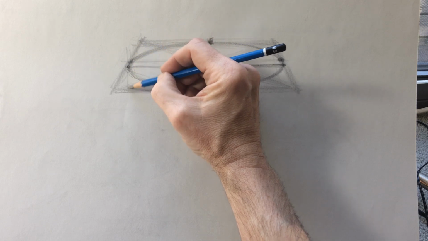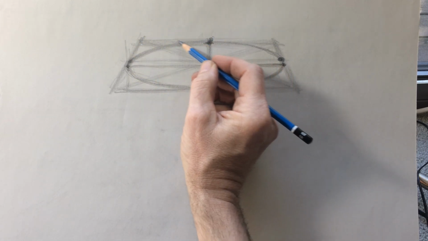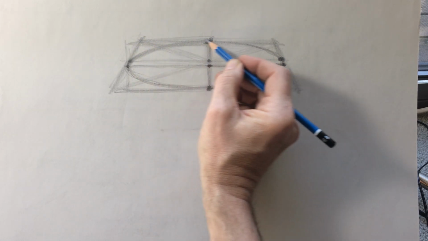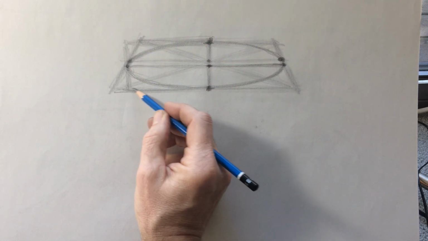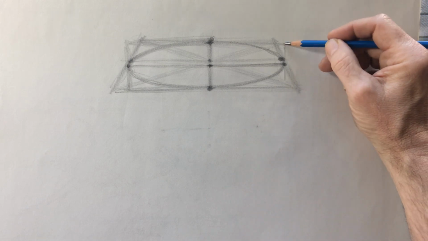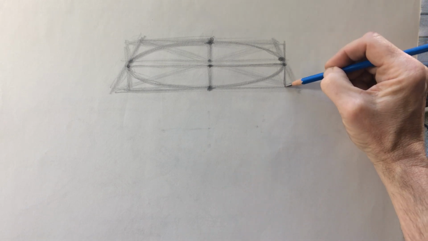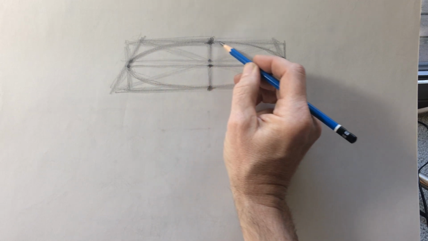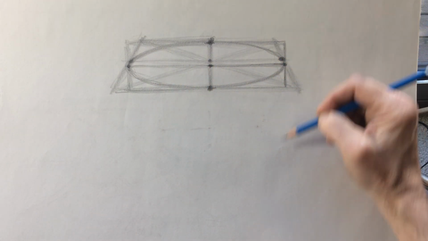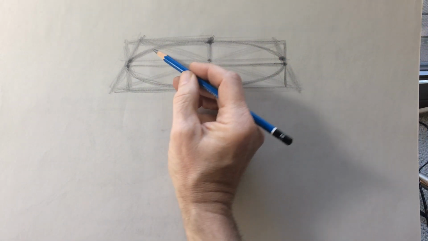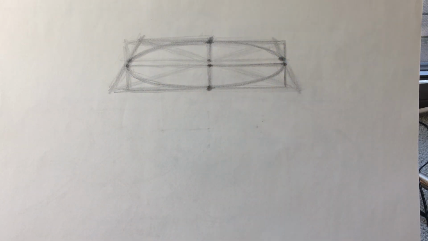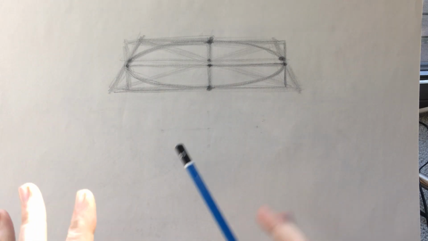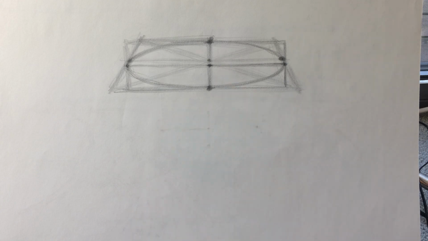So I can still think about this rectangular aspect as well as this perspective rectangle aspect. They're both helpful and important to think about here, and hopefully that makes sense.